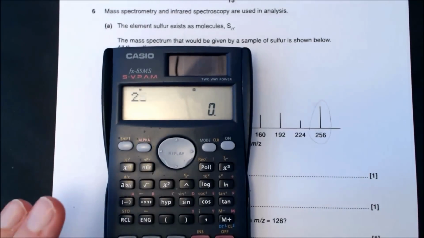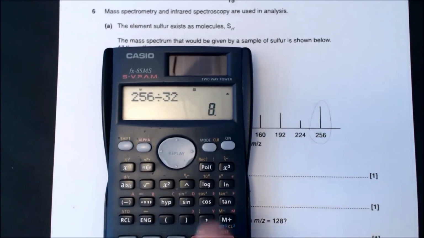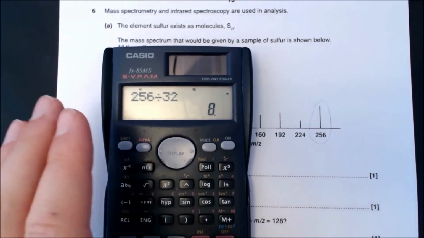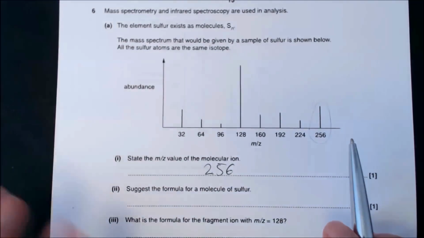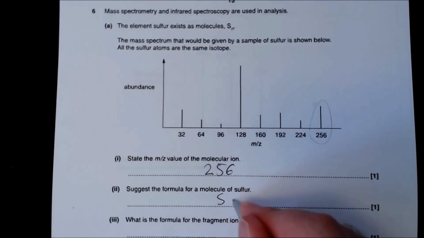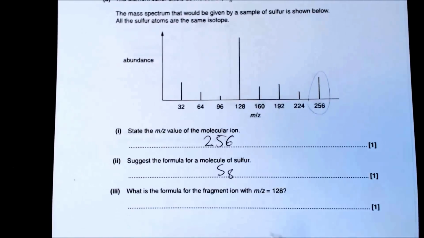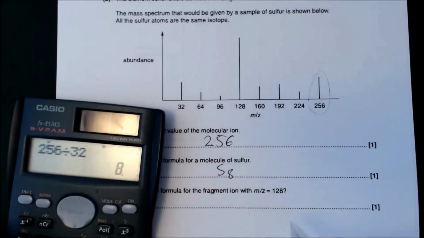So here we go, 256, divide that into 32, and that gives us 8. So that tells us that the sulfur is actually 8. So this is going to be S8. Okay, and then for the next question, it says, what is the formula of the fragment ion with MZ 128?